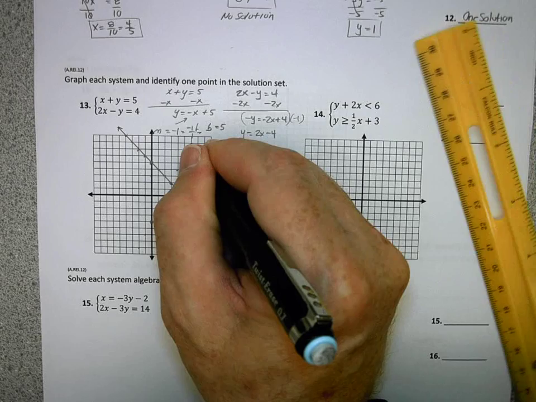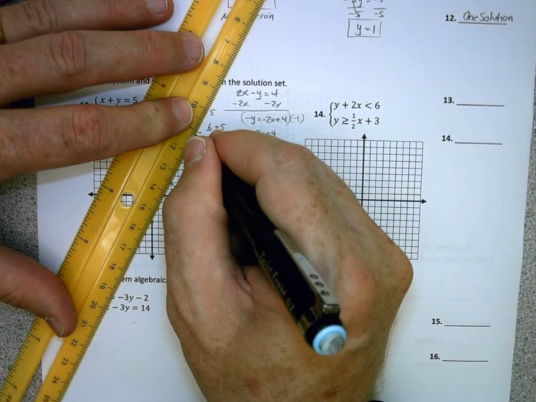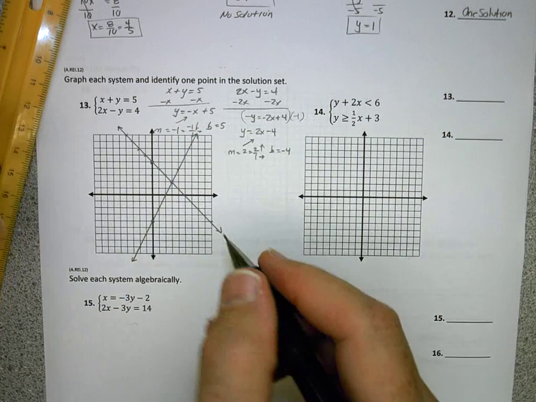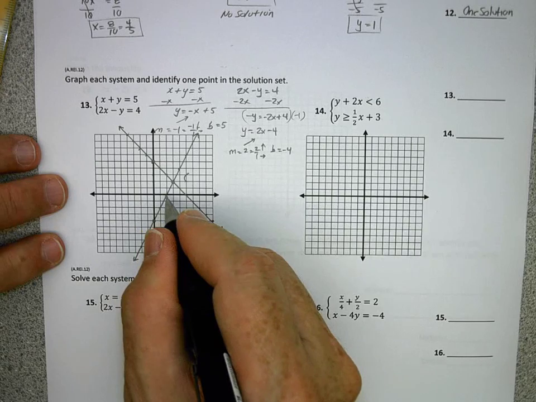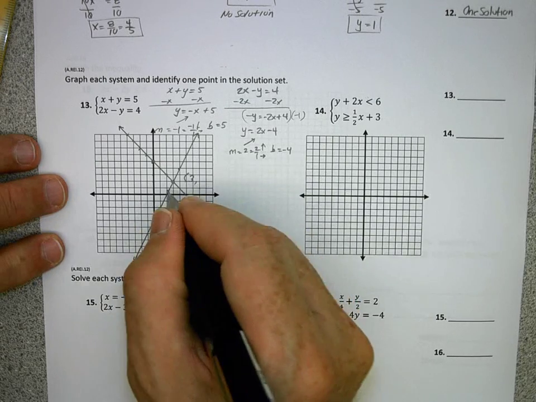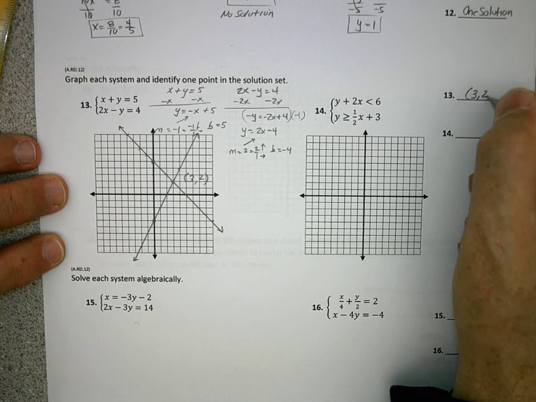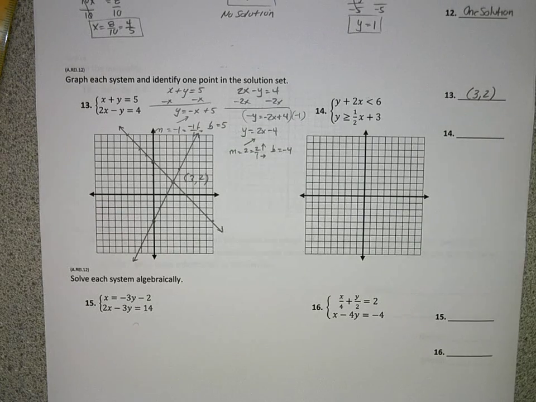And then we'll graph this line as well. And then we can see that our solution is right here. And this is the point 1, 2, 3, x is 3, y is 2, and so our answer here is 3, 2. Okay? Now we go to number 14.